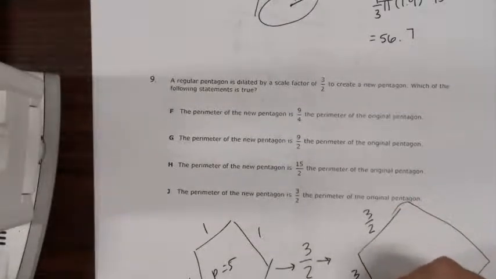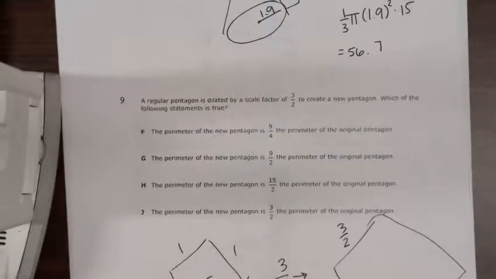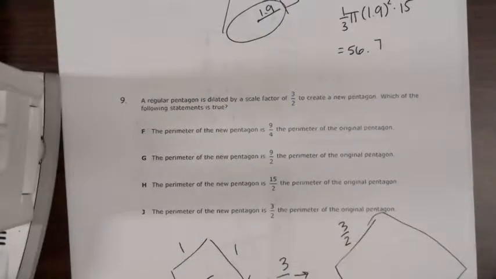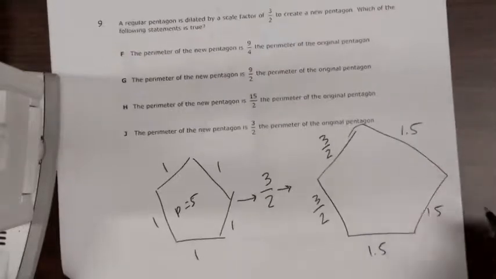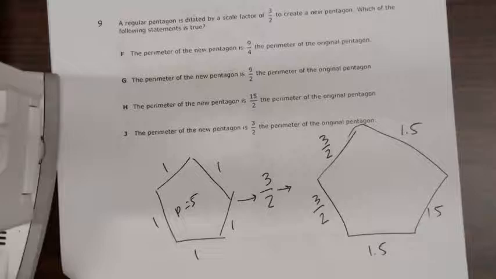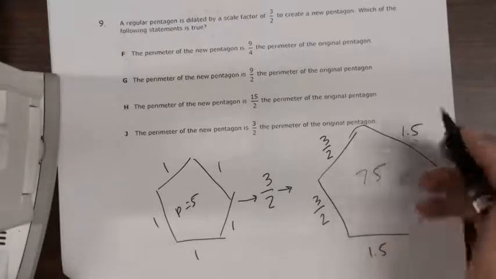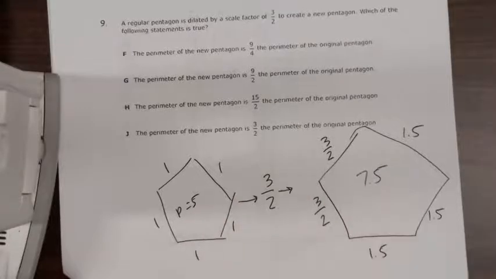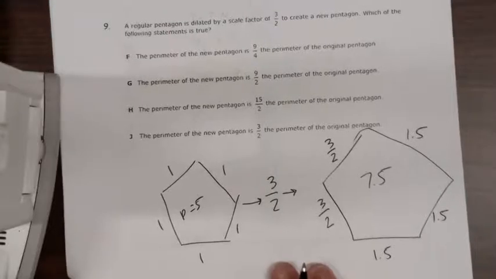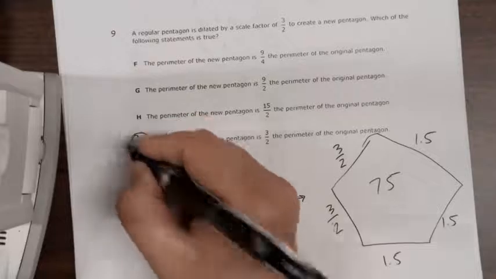or 1.5. Because when you multiply by the scale factor, 1 times 1.5 is 1.5. 3/2, same thing. Now let's look for the perimeter of our new shape. So the perimeter of our new shape is 7.5. So we're going to see how our perimeter changed from 5 to 7.5. Okay, and our perimeter actually increased by a factor of 1.5, which is answer choice J.